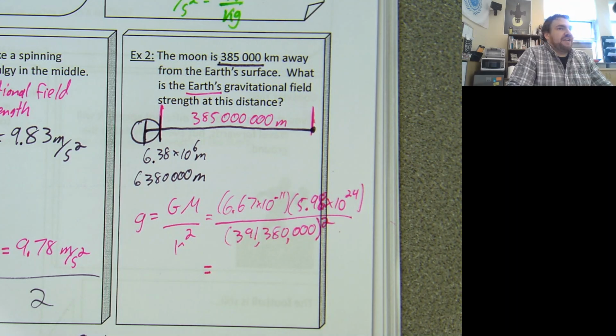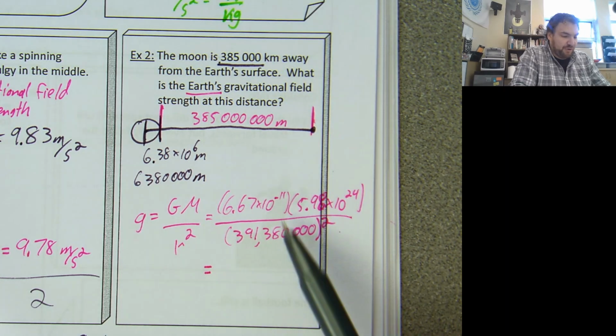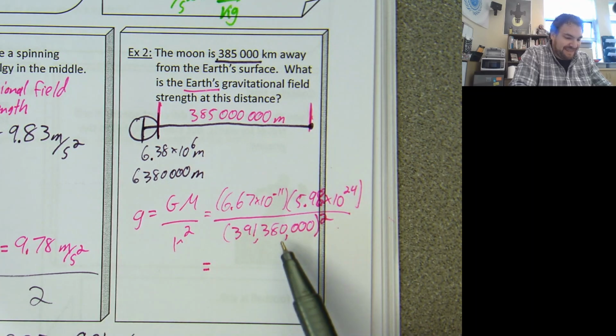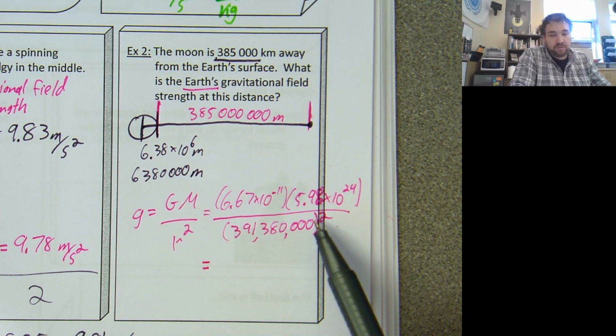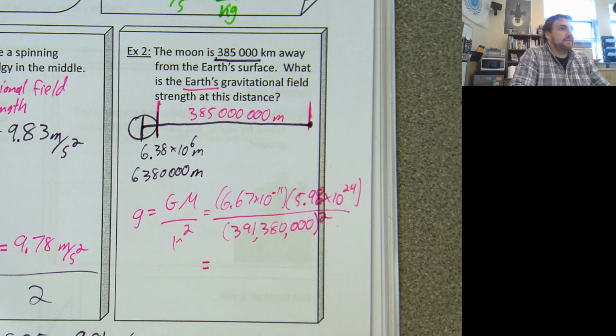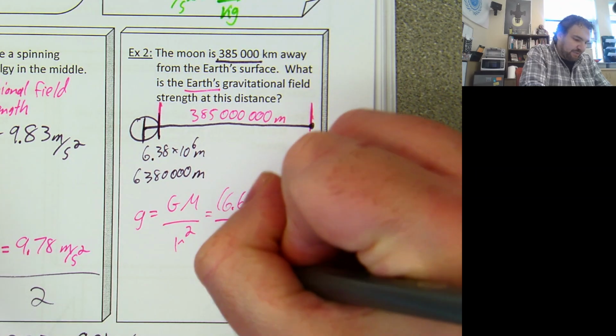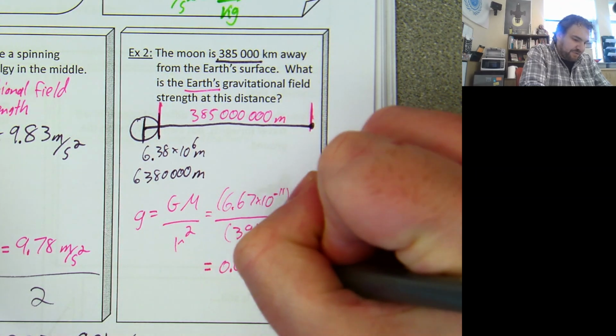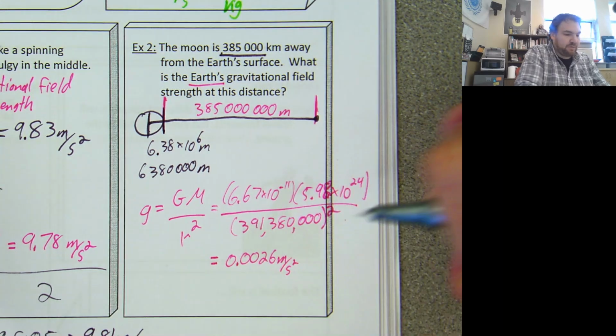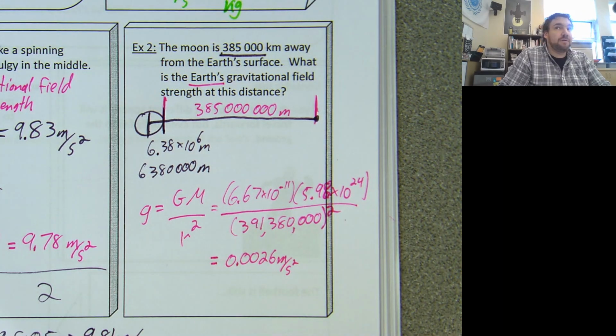So what is the gravitational field strength way out there? If I multiply this number by this number and divide it by that number squared, I'll give you the value for the sake of time: 0.0026 meters per second squared. That's a very small number. As far as gravitational field strength goes, there's not a lot of gravitational field out there.